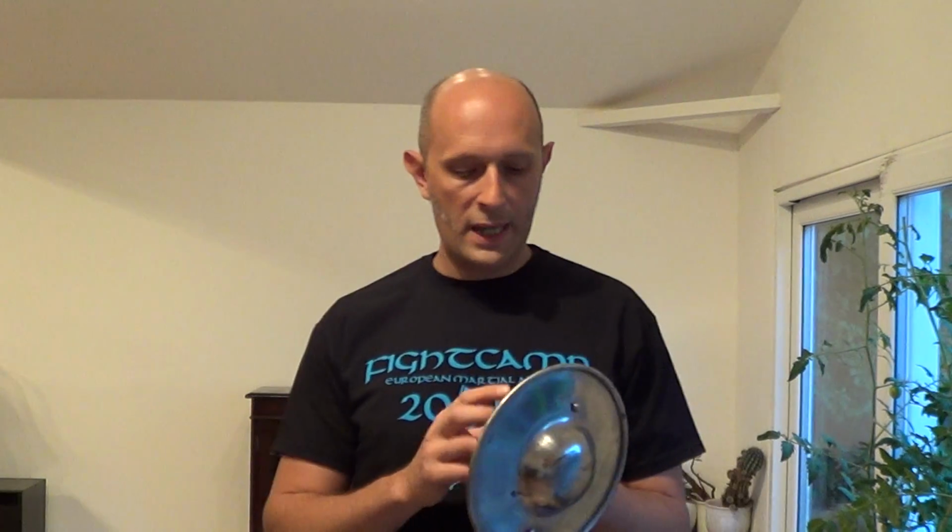Targes were popular in various cultures at various times, small shields we'll call them, but most famously used by the Highlanders of Scotland from, let's say, the 16th century through to the mid-18th century, mostly. Earlier period Scottish shields tend to be a bit bigger and a bit more like other European shields.